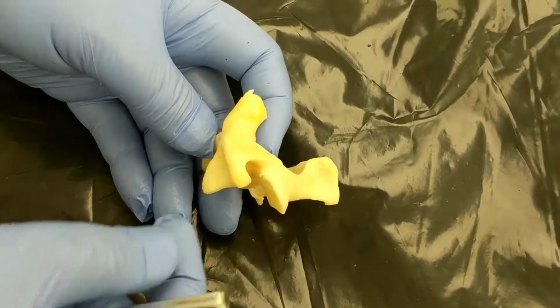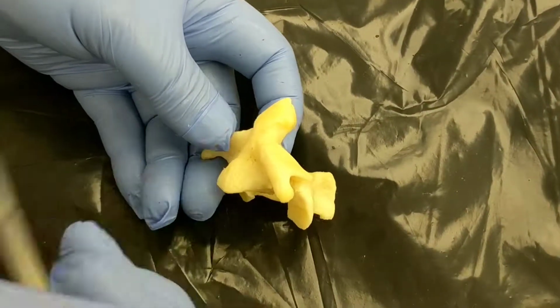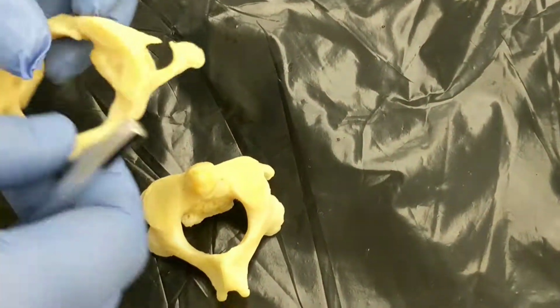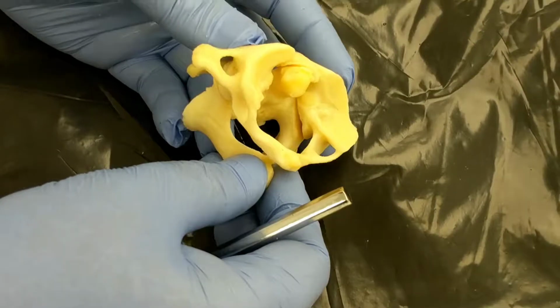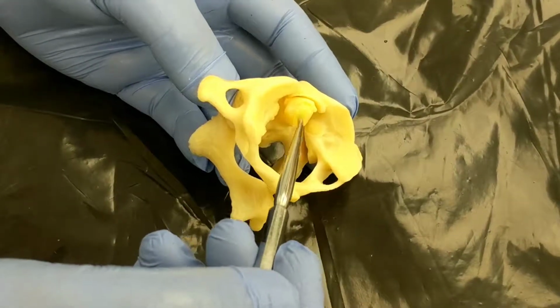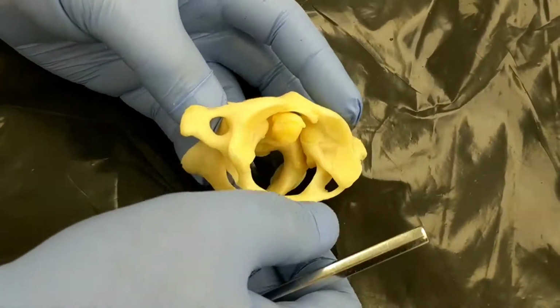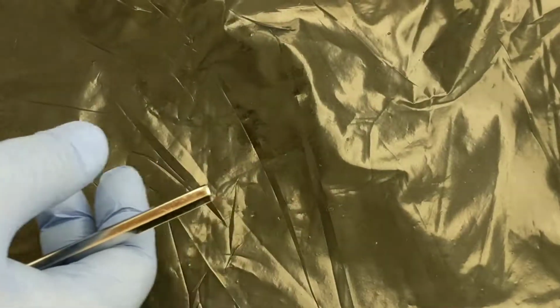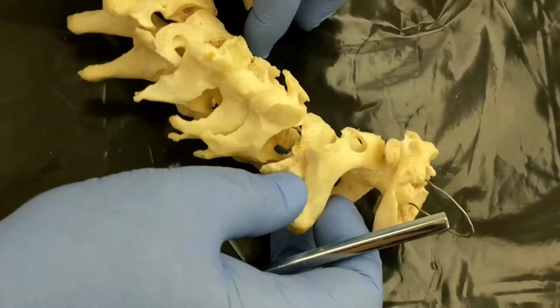This odontoid process, apart from the body of the second cervical vertebra, represents the missing part of the atlas, the missing body of the atlas. The atlas has no body, and this is represented by the odontoid process of the axis. Okay, and so these are two atypical cervical vertebrae, and then we have the other one, which is C7.